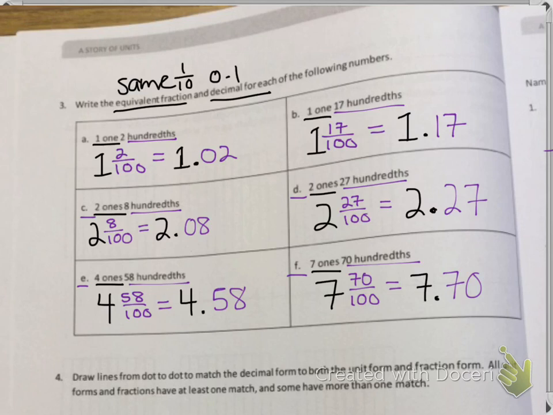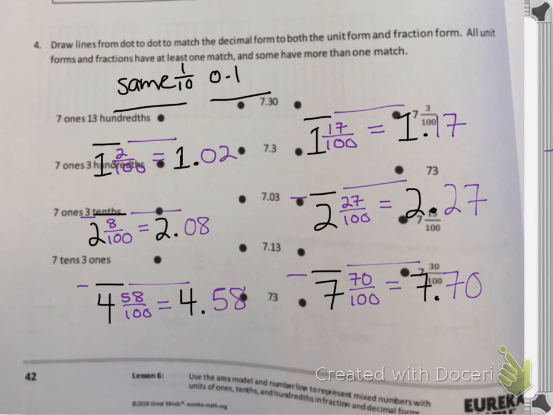Next, and this is what I'm going to look at for your exit ticket today, I want you to do 4. The below, where you're going to be drawing lines from dot to dot. So let's get down below and focus on this portion here.